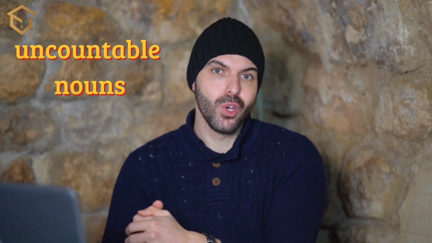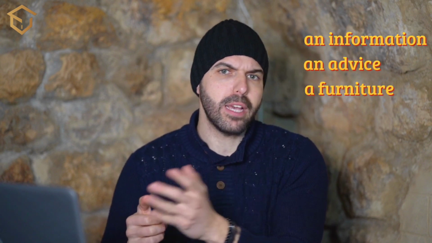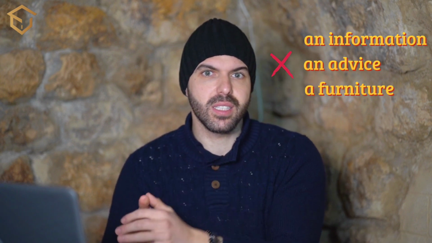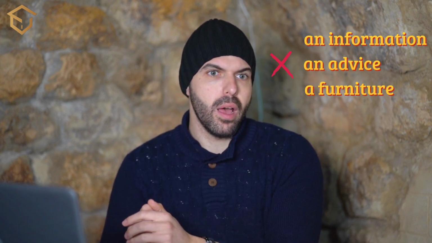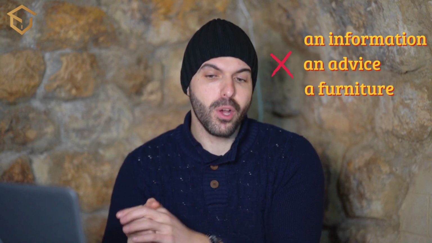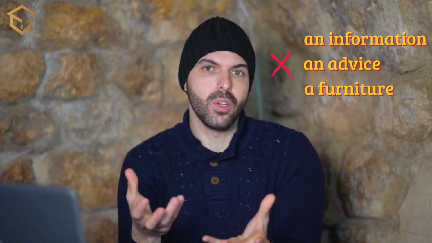Now let's focus on an additional rule of the usage of both articles a and an, and that's what we call uncountable nouns. We cannot use the articles a and an with uncountable nouns. For example, it wouldn't make sense to say an information, or an advice, or a furniture. You can't use it because it's uncountable. Why?